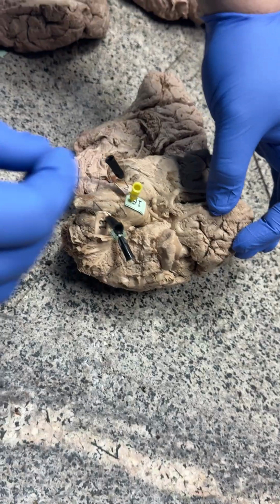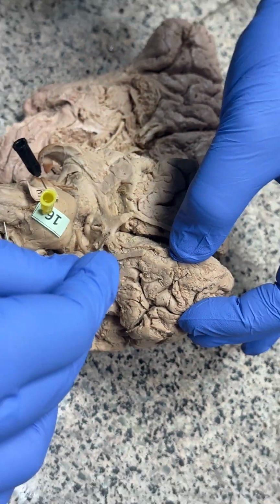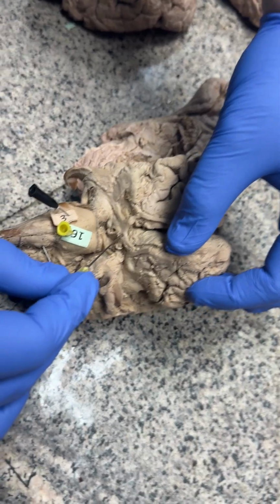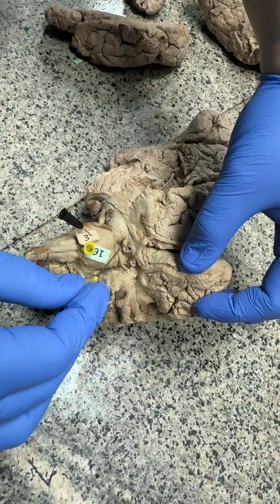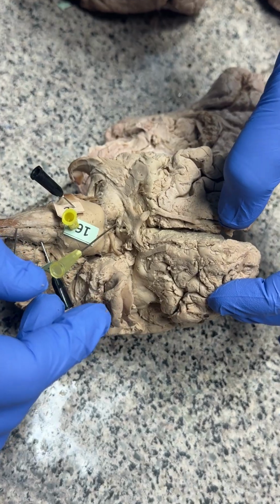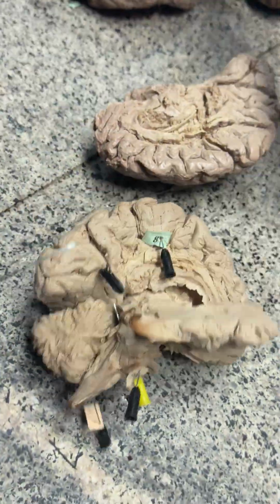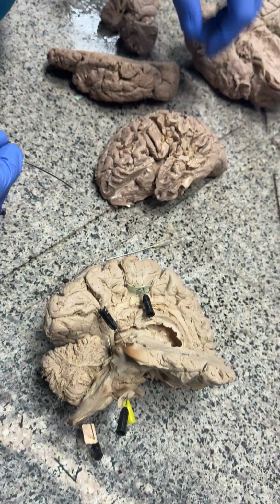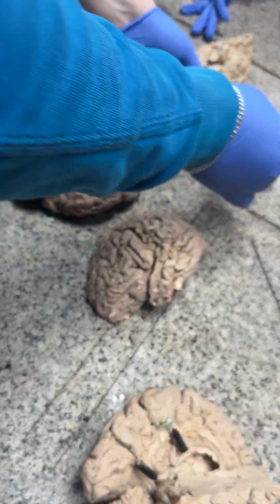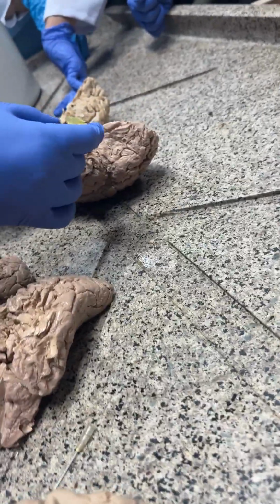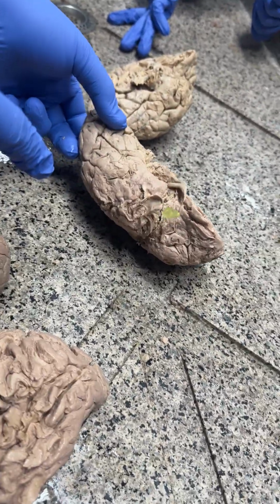Still stuff from the bottom. Optic chiasm. Mammillary bodies. Olfactory sulcus.